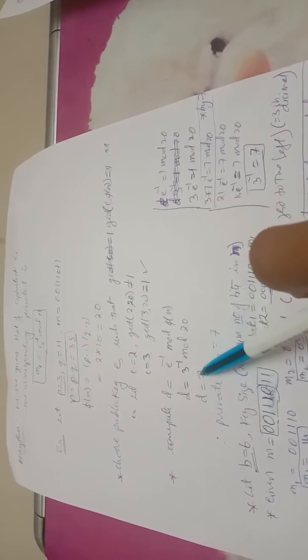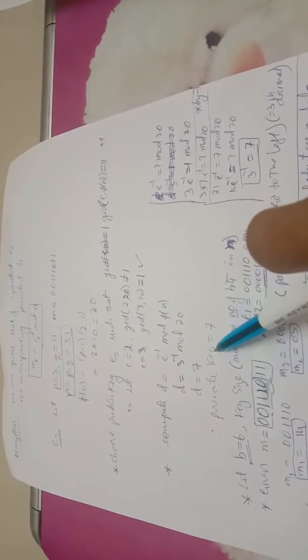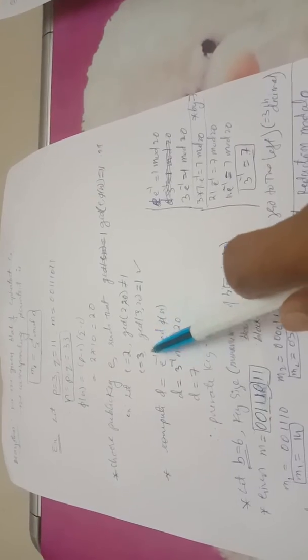To find the inverse of a number, we already know the steps as we discussed in the class. Using that, I get the inverse of 3 as 7. So we have d is equal to 3 to the power inverse mod 20, so we have 7 as the private key. Now we have the public key as well as the private key, and we can proceed with the encryption and decryption process.